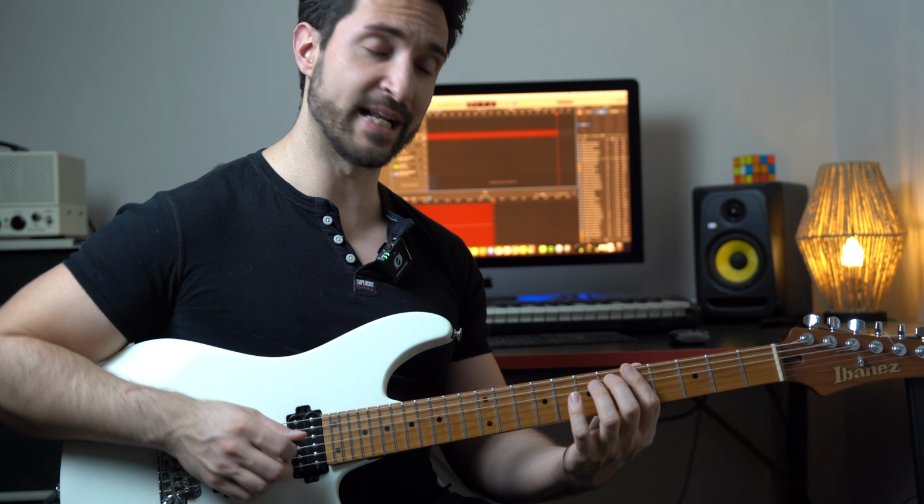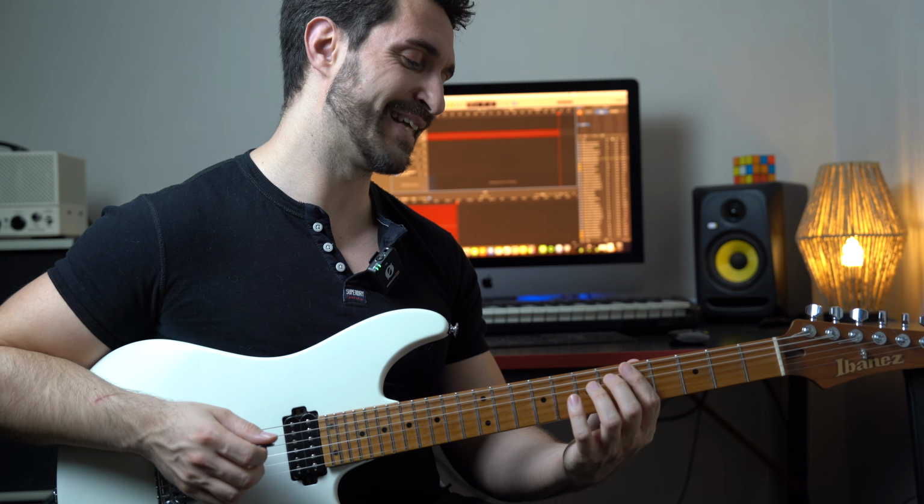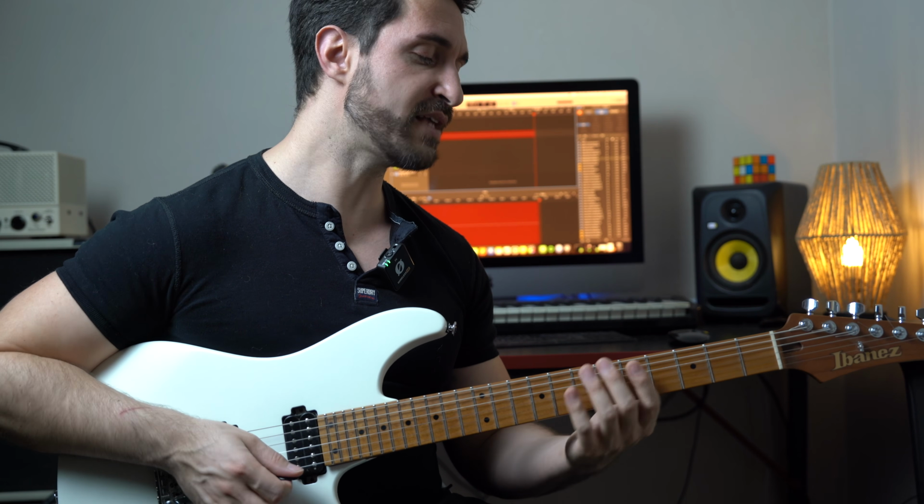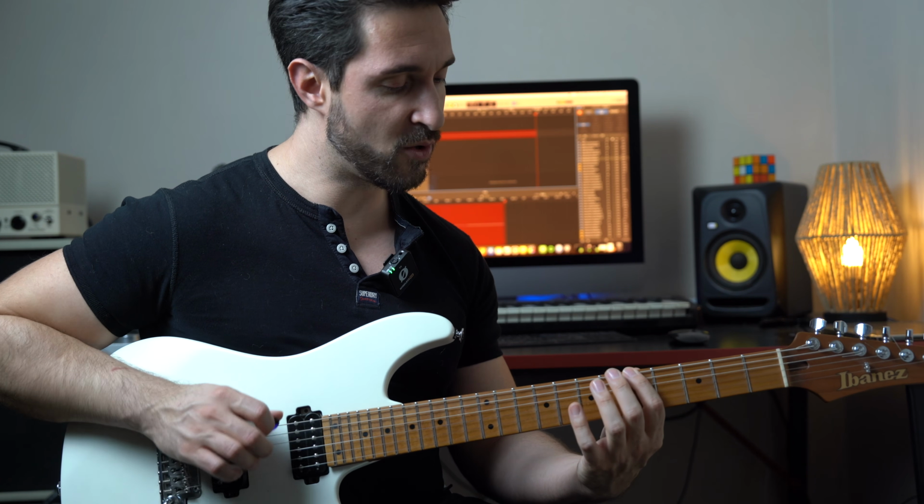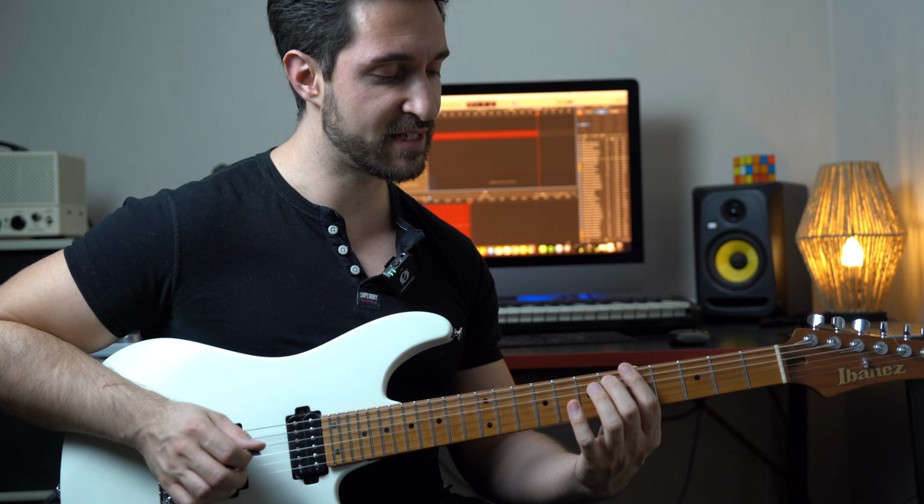We have to know that the Tritone divides the octave exactly into 2 equal parts. So if I start from A and I go to E flat, I'm going to have exactly half of the octave in terms of number of semitones.